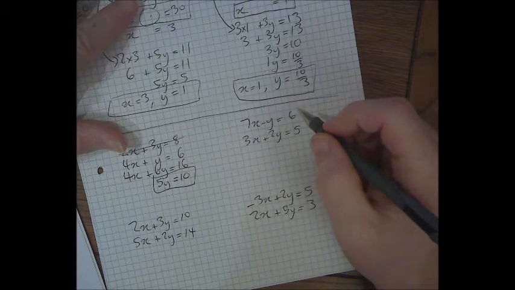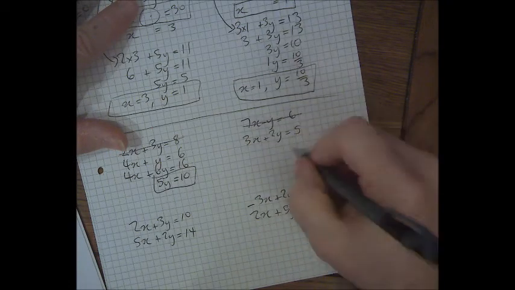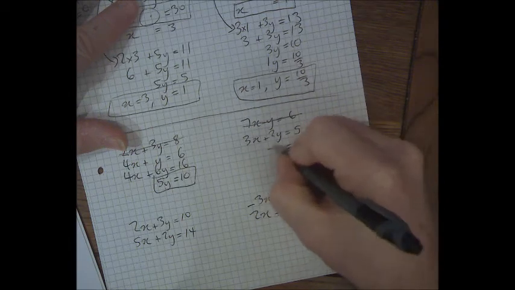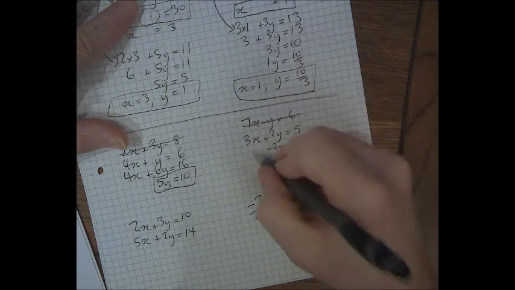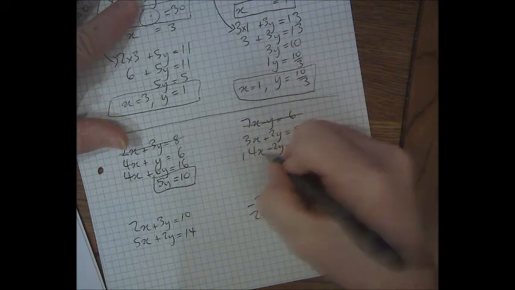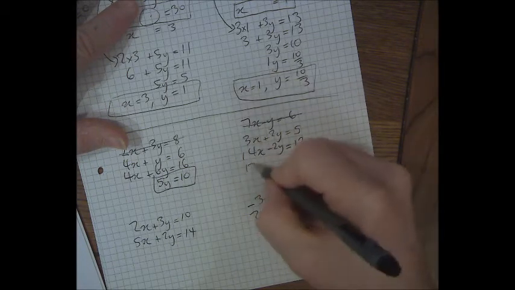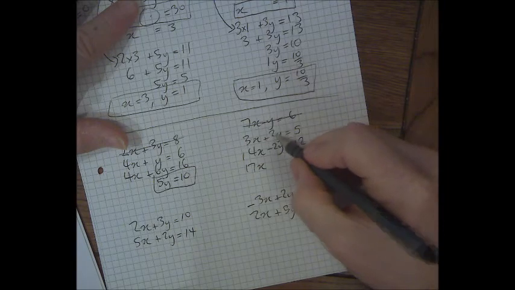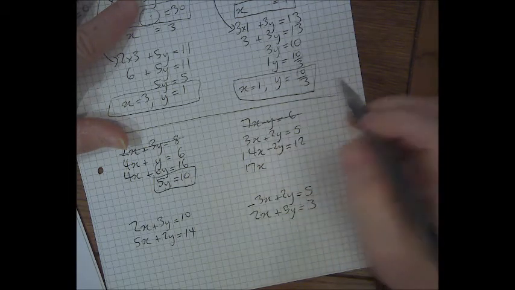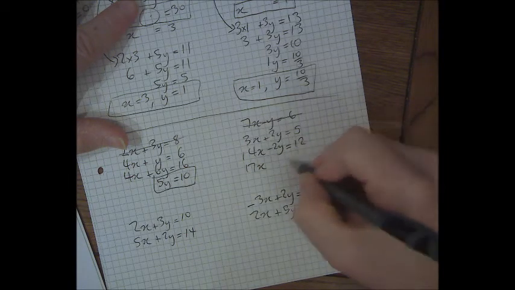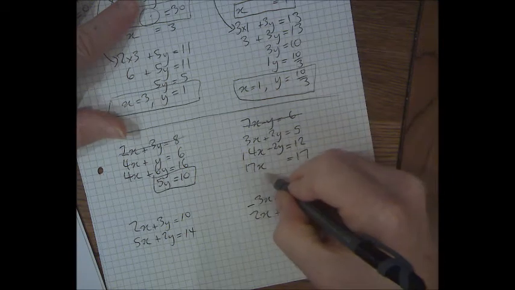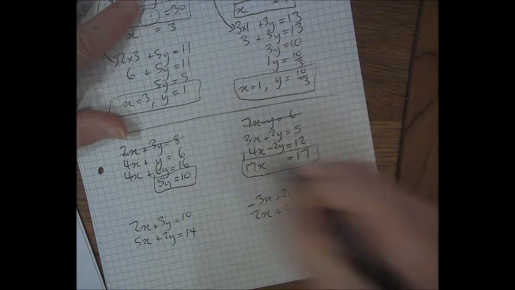I'm going to very neatly cross this out and replace it with something that is twice the size. And now I do have a match. 3x plus 14x, 17x. 2y plus negative 2y, blank. 5 plus 12, 17. And that is just as sweet a situation as we had above.